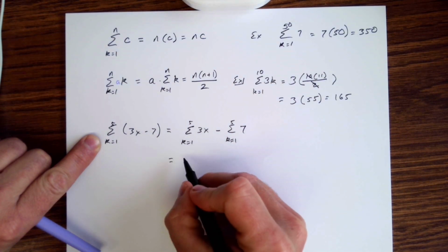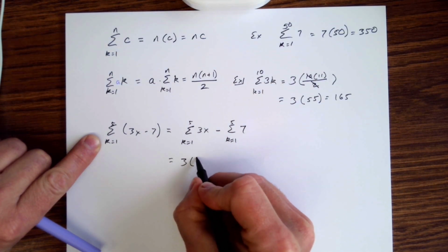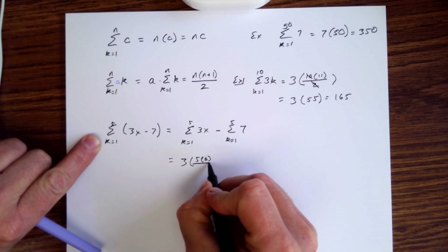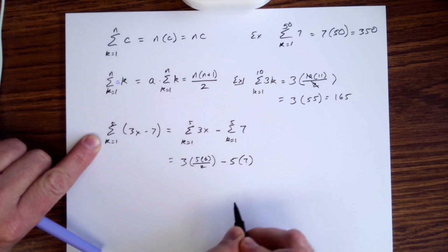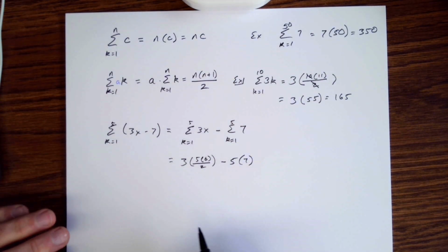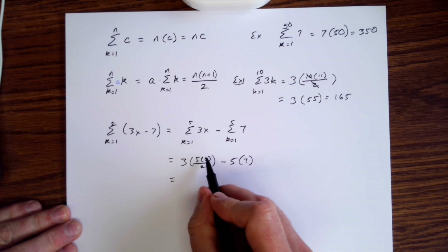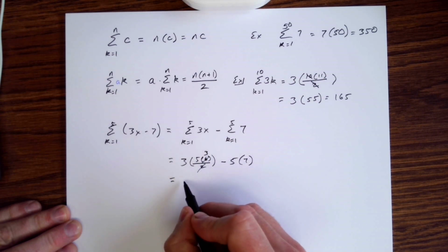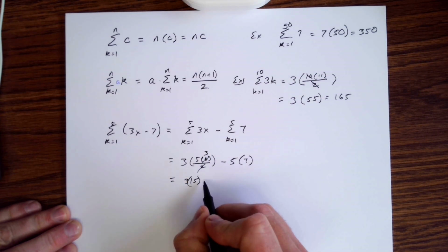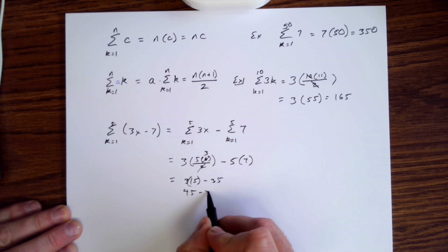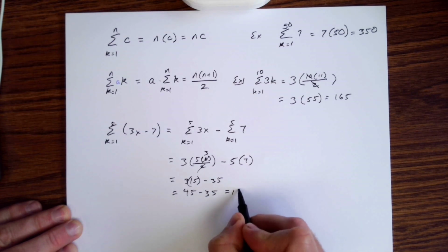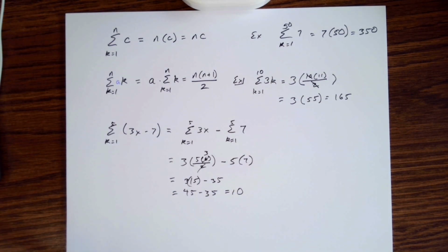And if you watch what we're doing here, we now have 3 times 5 times 6 over 2 minus 5 times 7. That should look a bit familiar if you go back and look at what you've written down. And then you end up with the 6 canceling with the 2, and you have 3 times 15 minus 35. That's 45 minus 35, which is 10, which is the same thing we got last time. So yes, this is another way to attack that same type of problem.